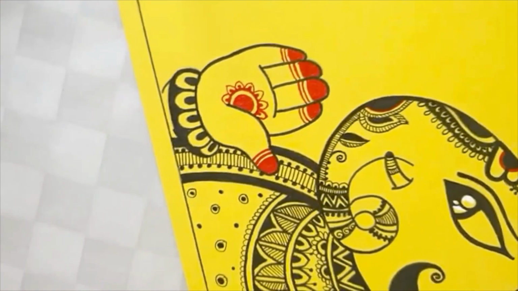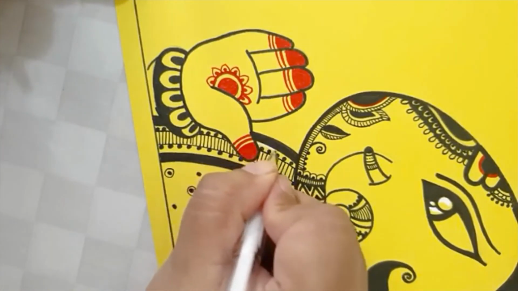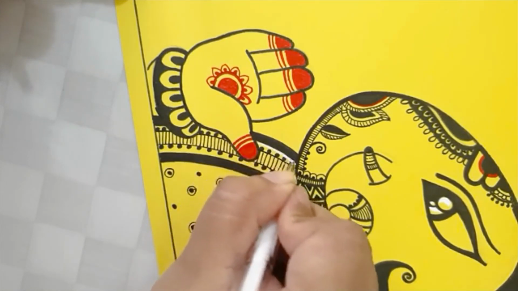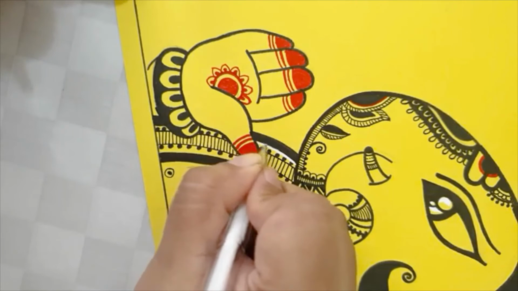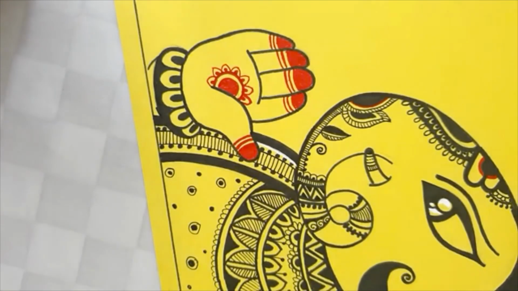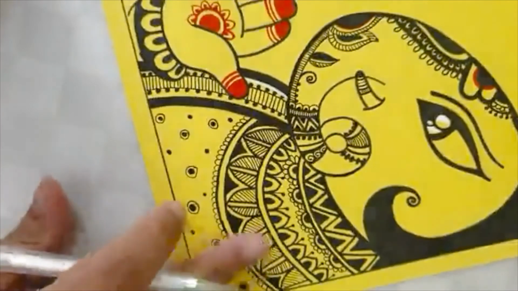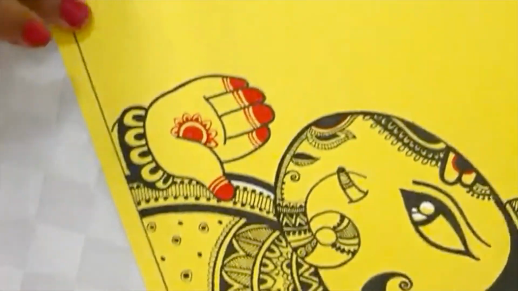Okay, and if you want to add some shading, you can add it with this white to create nice highlights. But what I'm doing here is very artsy. It's not required, it's just an art feature that I'm adding. For the Zentangle project, you can end it right here.